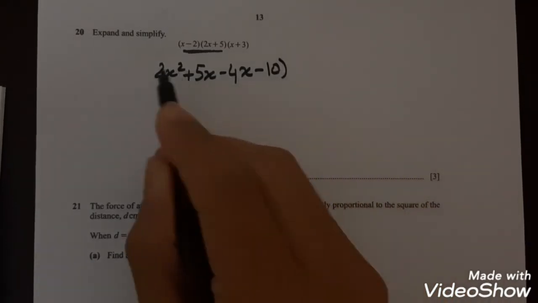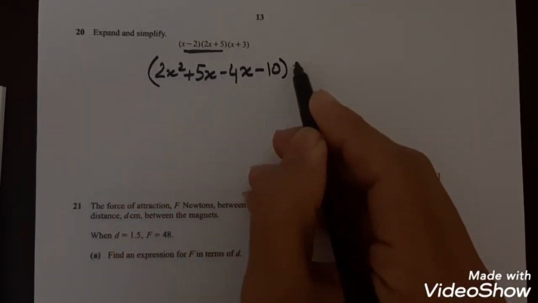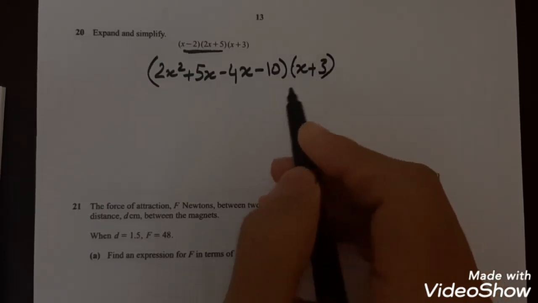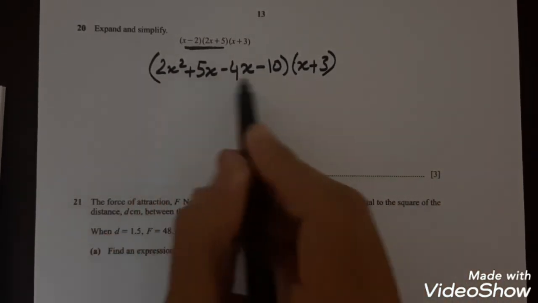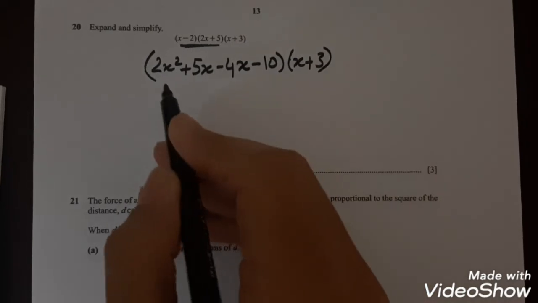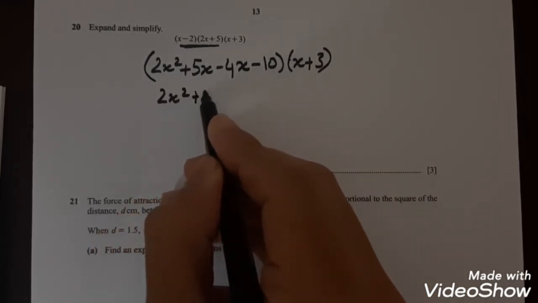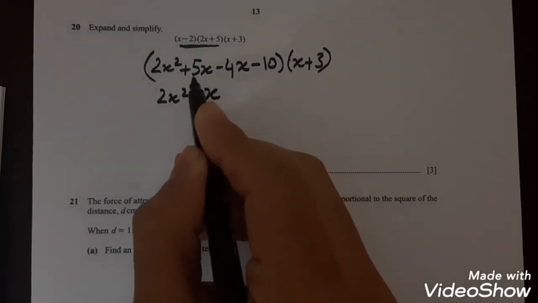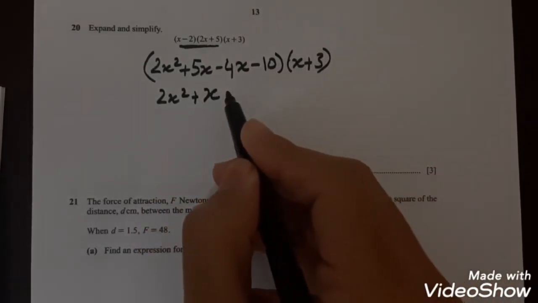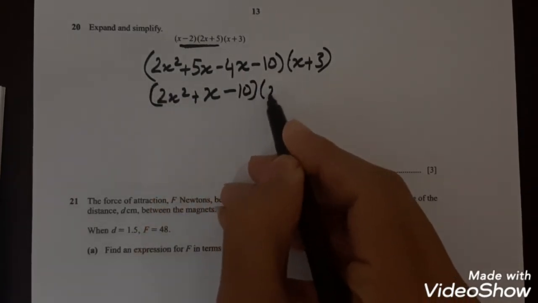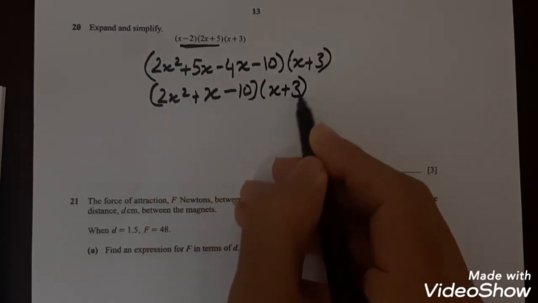This will be multiplied by x plus 3. So first we will simplify this bracket and write 2x squared plus x, because 5x minus 4x is x, and minus 10, brackets closed, multiplied by x plus 3.